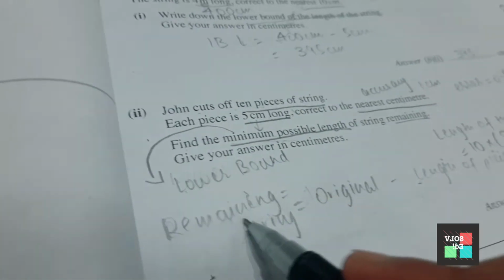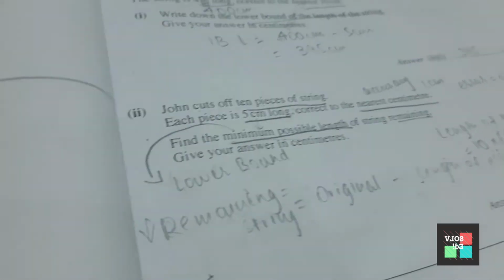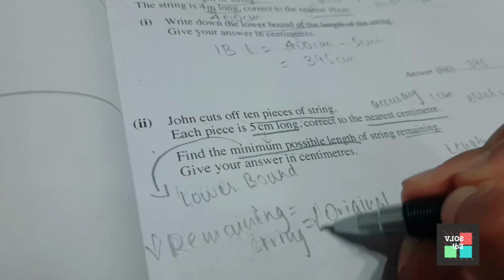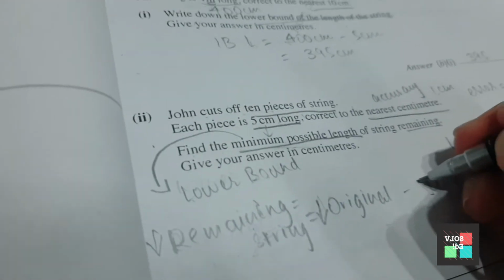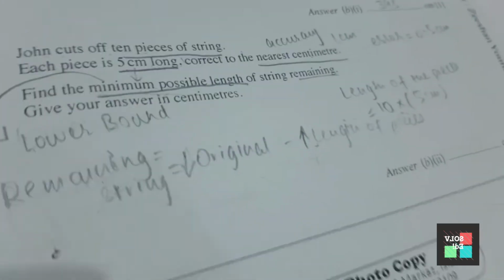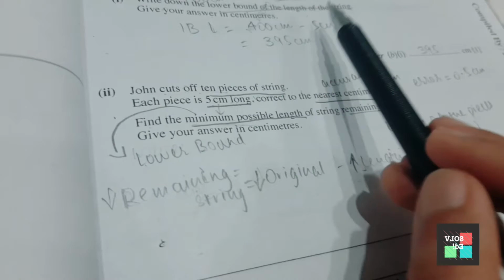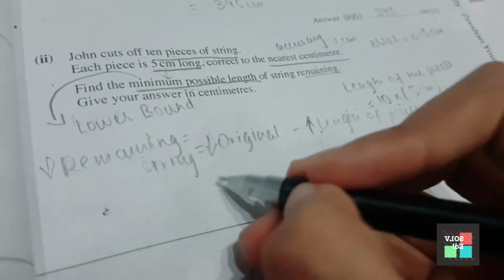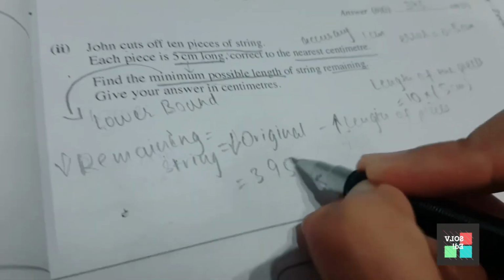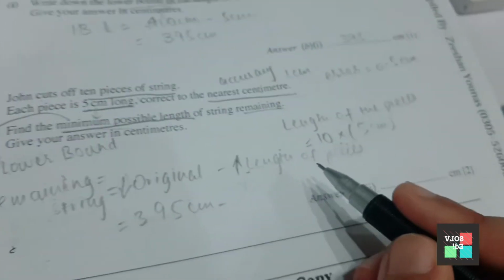And since we're calculating lower bound, the original is also going to be lower bound, and the thing that we're subtracting, that is the length of the pieces, is going to be upper bound. We have already calculated the lower bound length of the string, and that is 395 centimeters. Subtract away the upper bound length of the pieces.